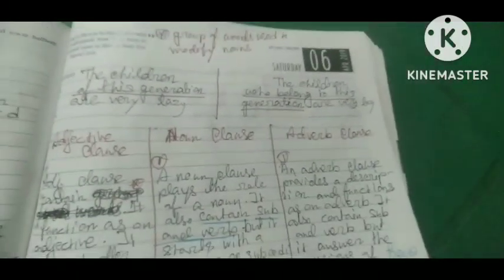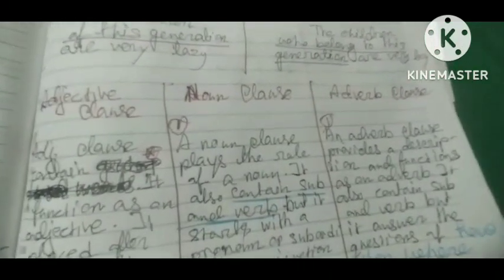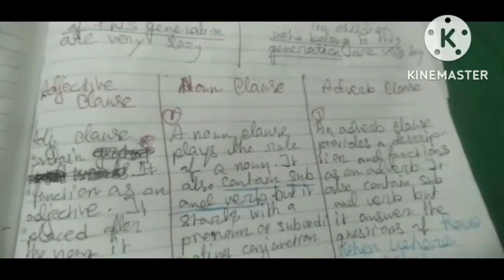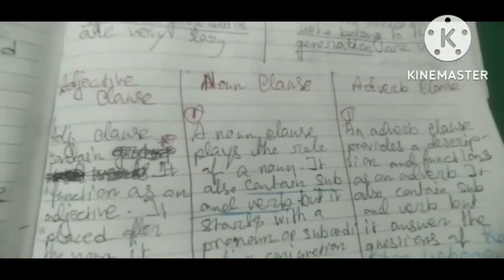Now we have to come to the difference between adjective clause, noun clause and adverb clause. I know, students, that I have still not made the video on adverb clause.